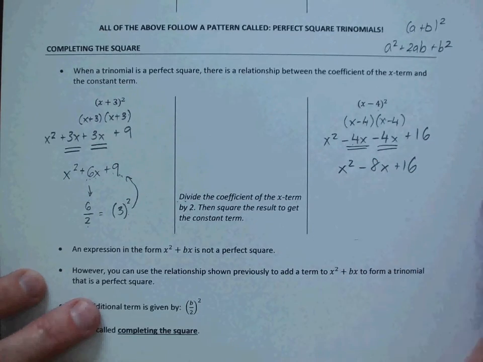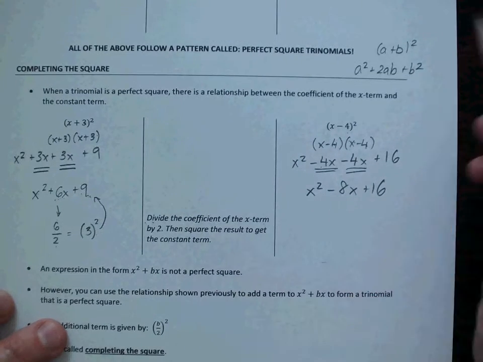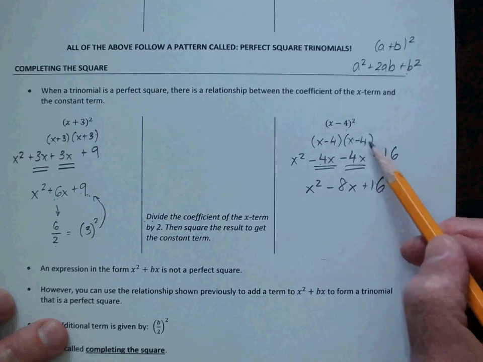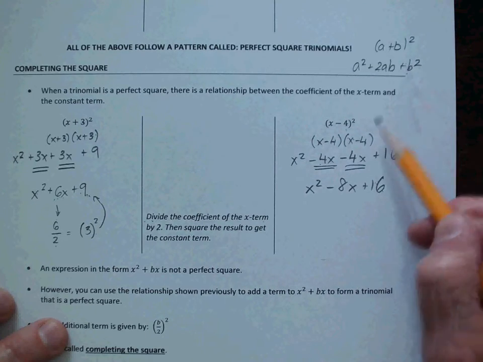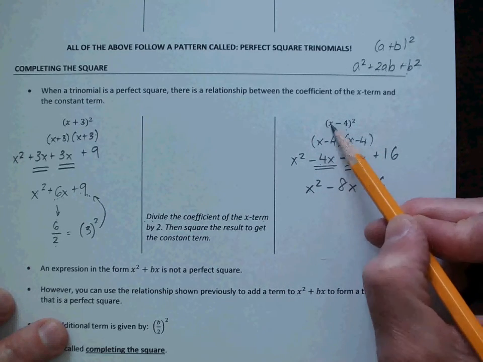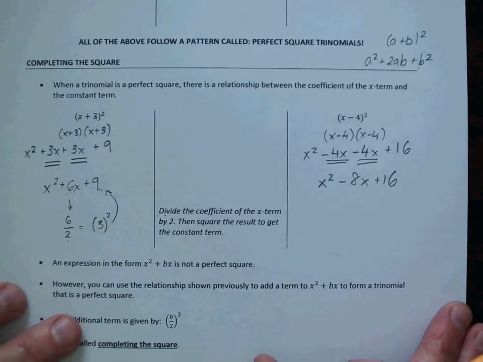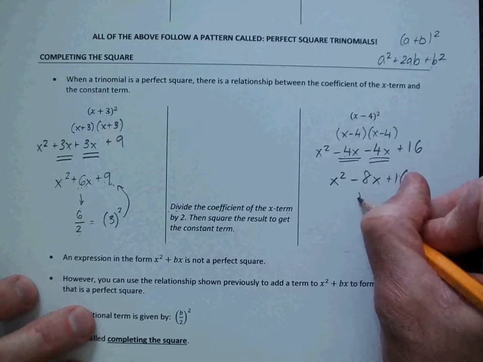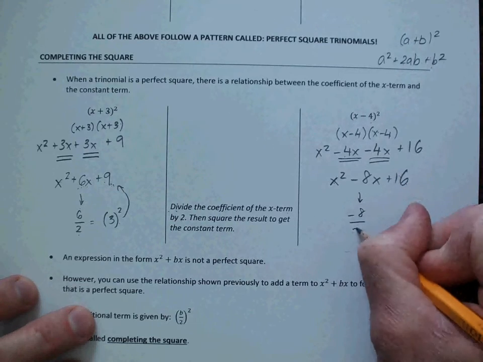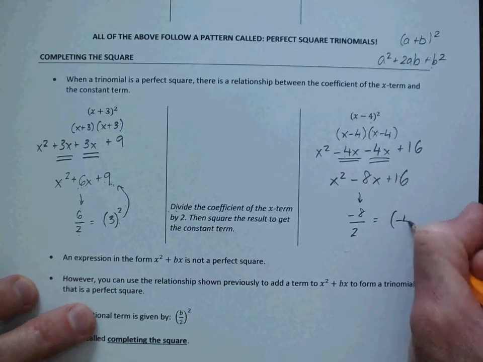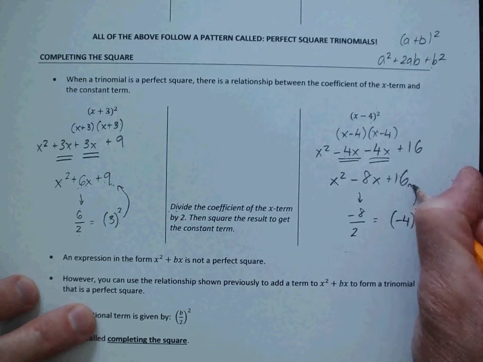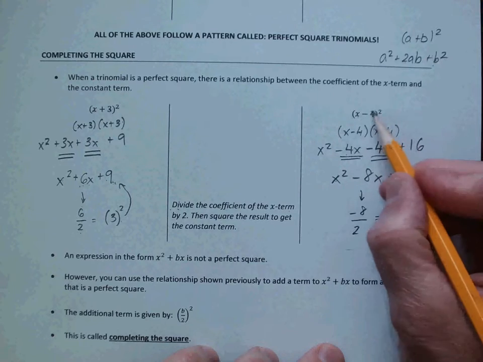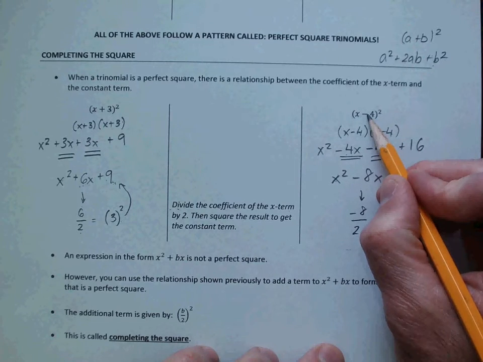And if you look back at this pattern that's up here, my final term, 16, is this negative 4 squared. My first term, x squared, is this x squared. And then we have that middle term. And if we want to recover the 16, we take the negative 8 divided by 2. You get the negative 4, and square that, and you get the 16. Take note, this negative 4 is what's right here in the factor.